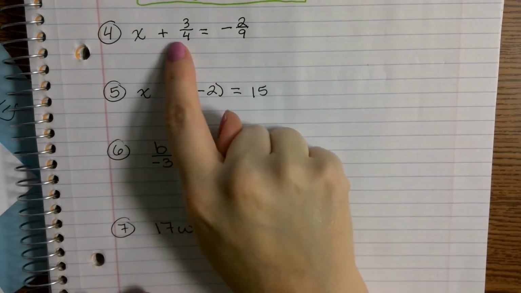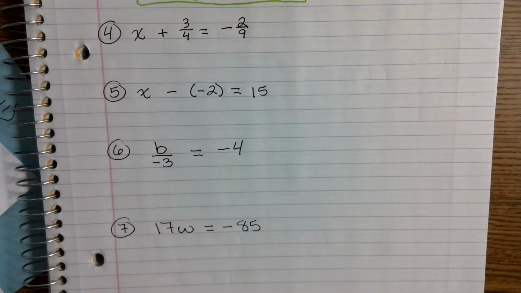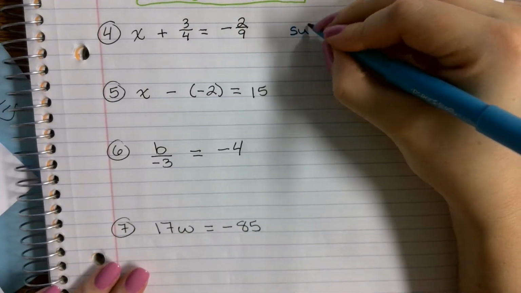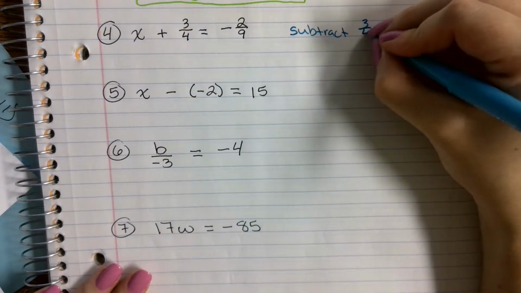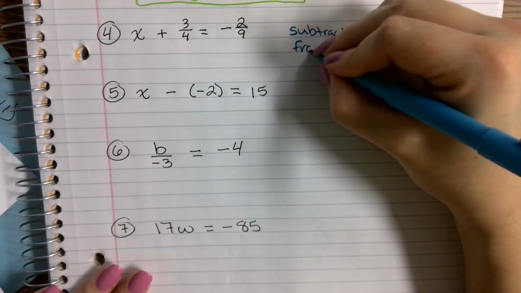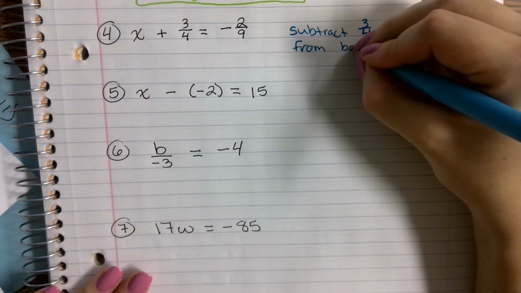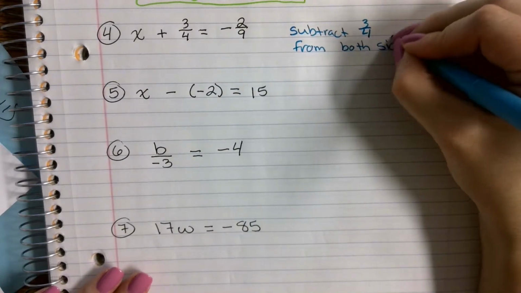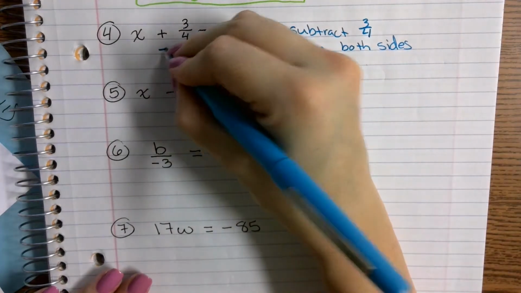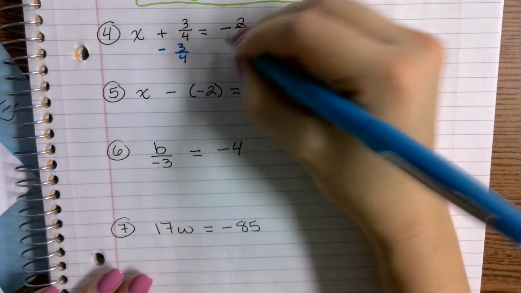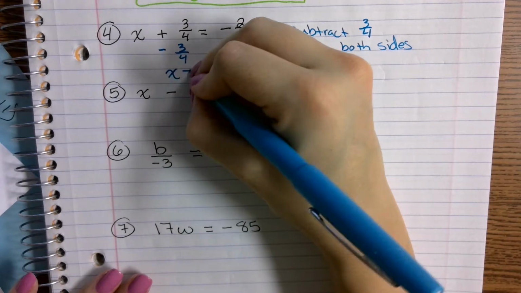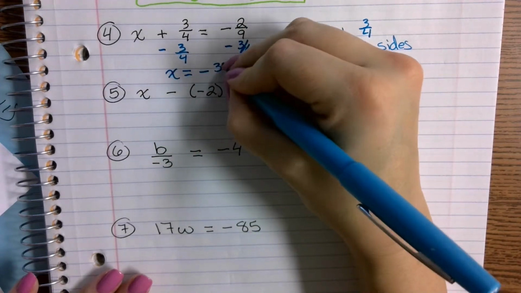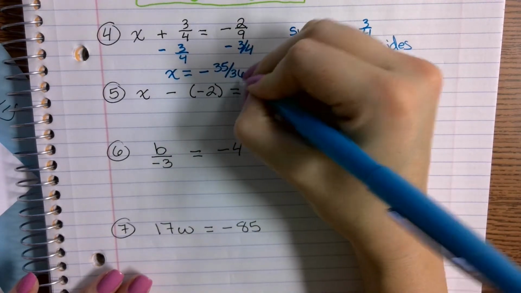This was an addition problem, so the inverse of addition is to subtract. So you want to make sure you're identifying that you are going to subtract 3/4 from both sides. So we're subtracting 3/4 here and subtracting 3/4 here. And that's going to give us X is now equal to negative 35 over 36.